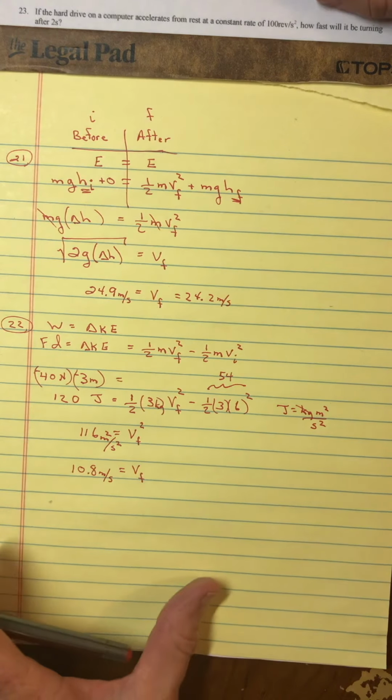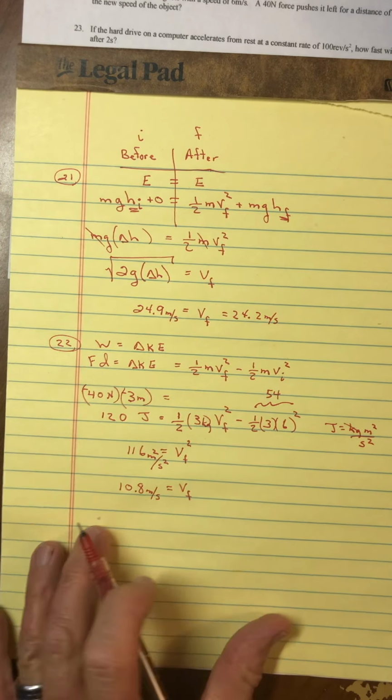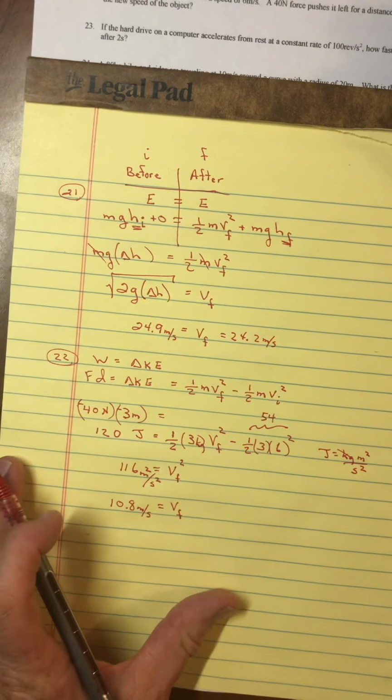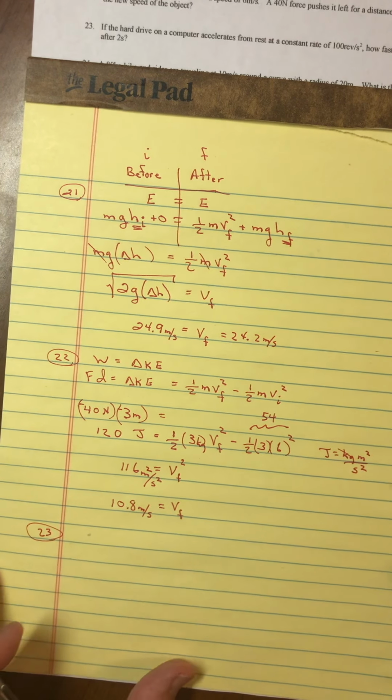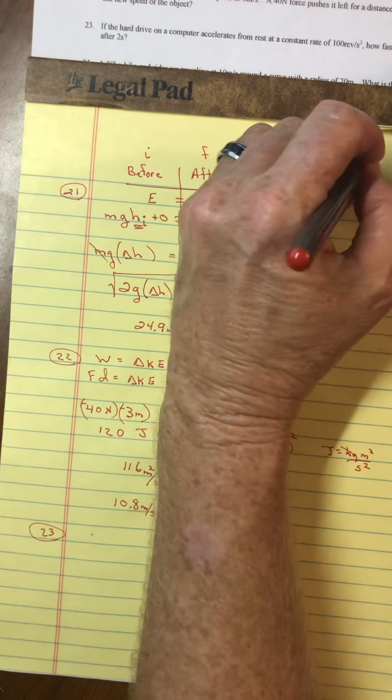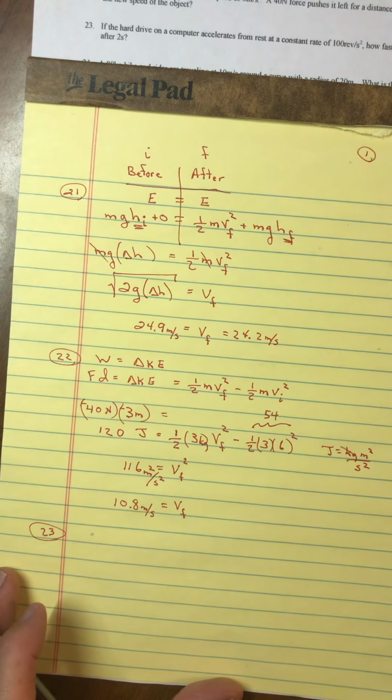Okay. So that's the first two on energy. So I can probably fit another one on this page. Maybe I'll call this page 1. Okay.